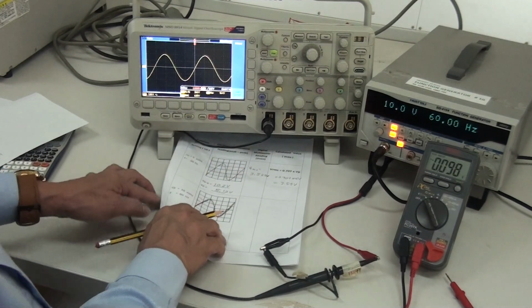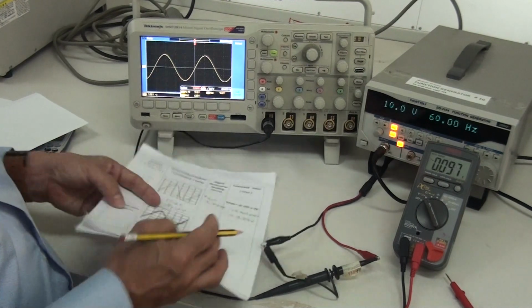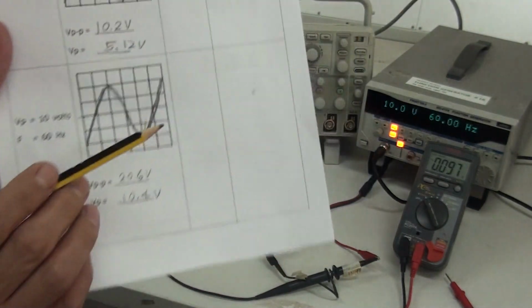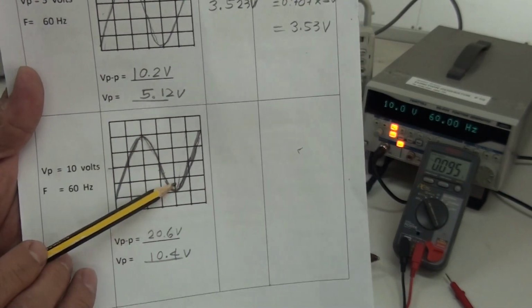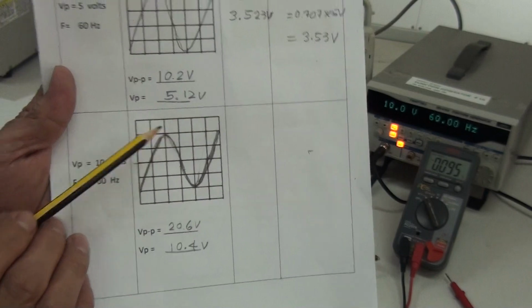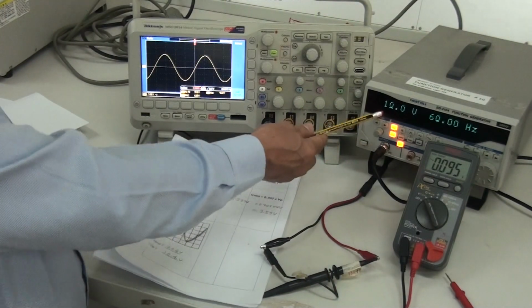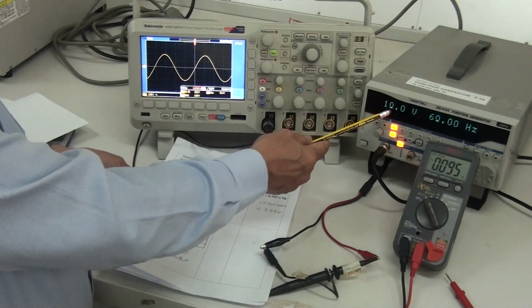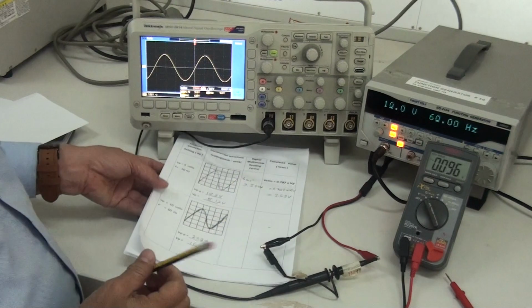As you can see here, the peak to peak value is from this point up to this point. So we have 1, 2, 3, 4 divisions. So 20.6. Our source here is 10 volts peak. This is from the function generator.